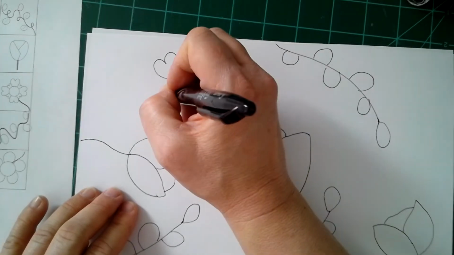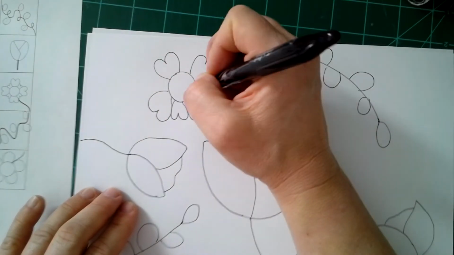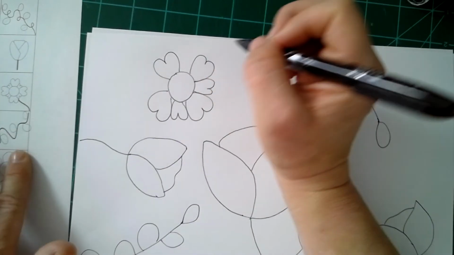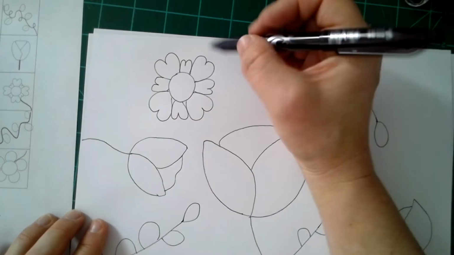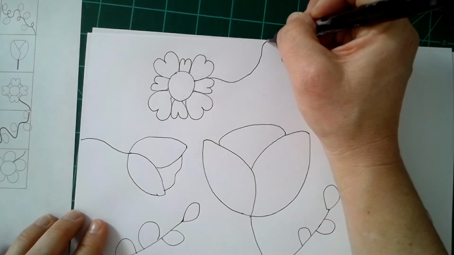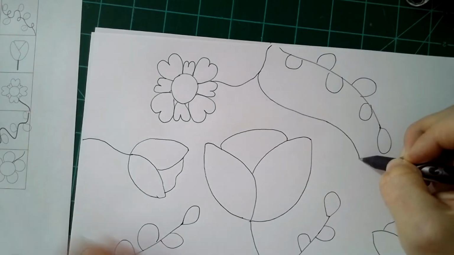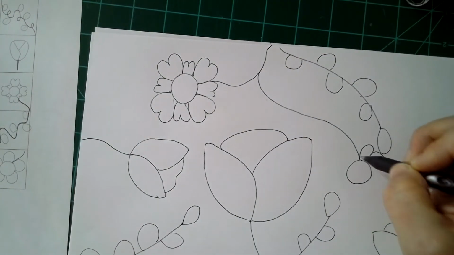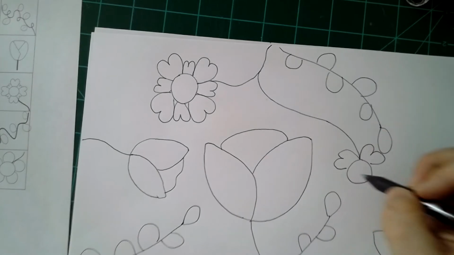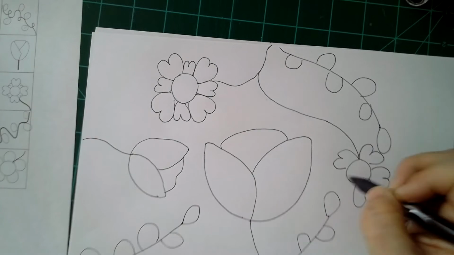And again, this is just a guide. It doesn't have to be exactly the same as the drawing on the sheet. Okay, and then my stem goes there, and I can have the same thing come off the same stem. This is my drawing. I want it to be a certain way.